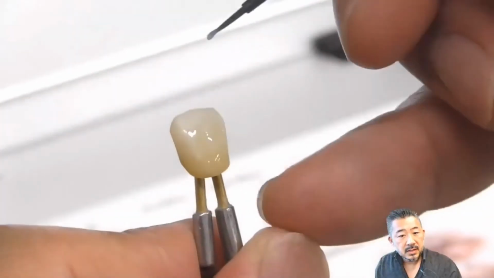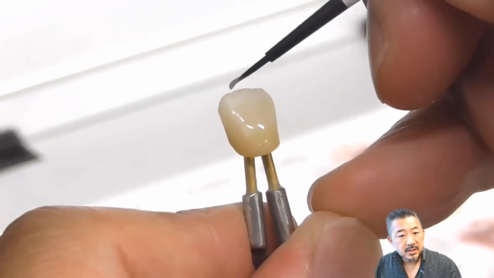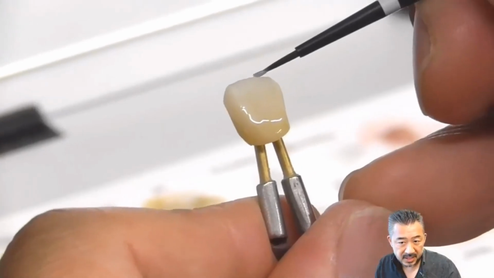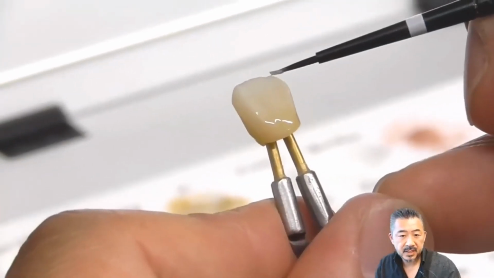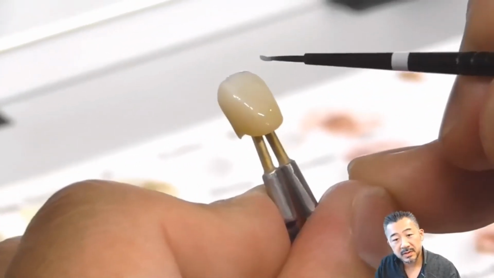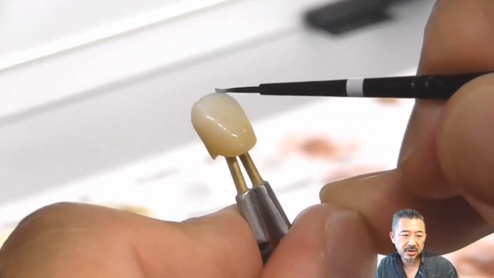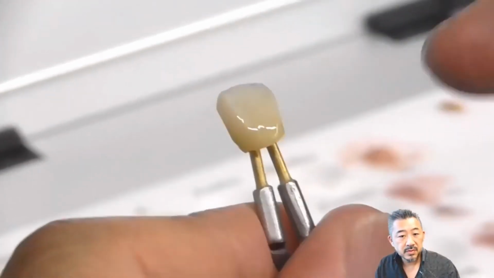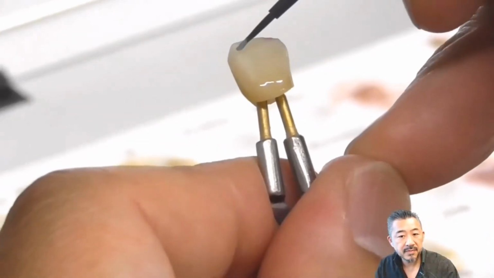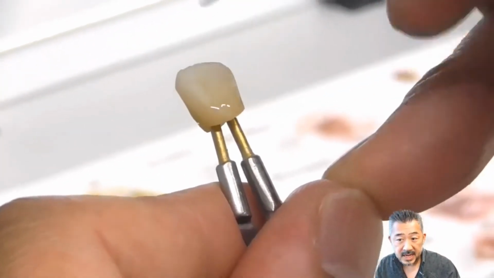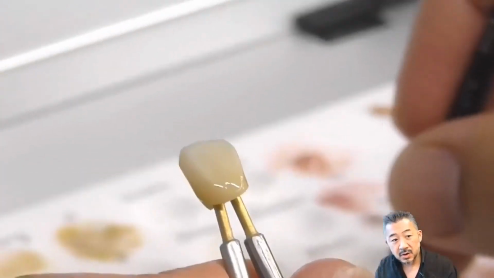And the incisor, make the incisor more transparent than the shade tab. This is aimed at the visual effect that it looks more transparent than the real one. So with a fine brush, carefully apply the blue paste from the inside of the edge to the corner.